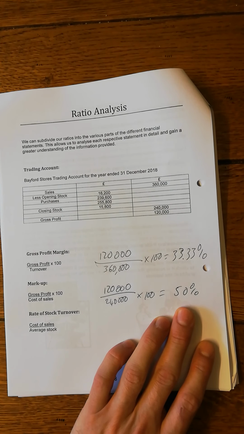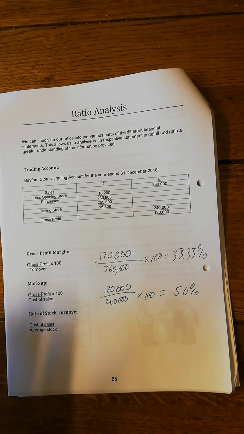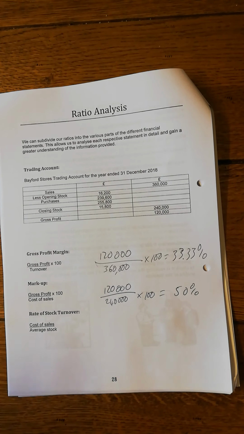Now, if Tesco's is 75%, that means they're doing better than us. You want the higher, the better. So that means that they're able to add more value to their purchases than we are.